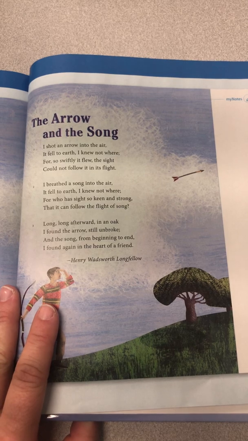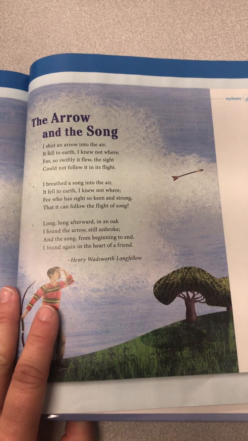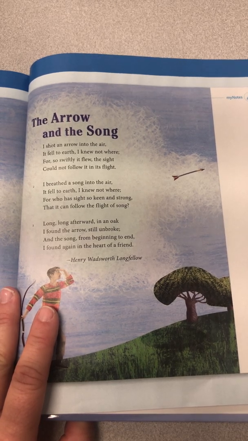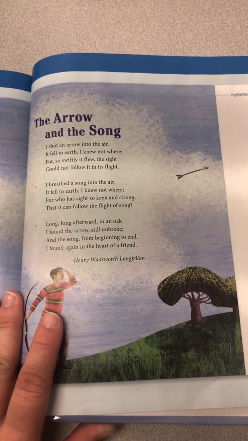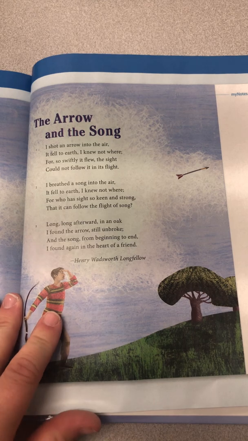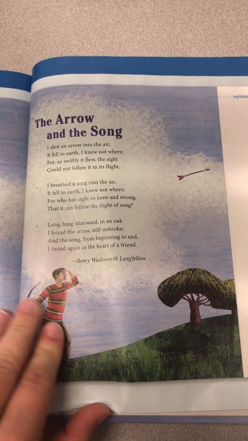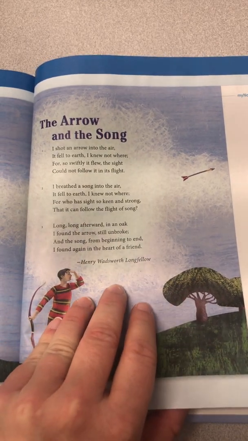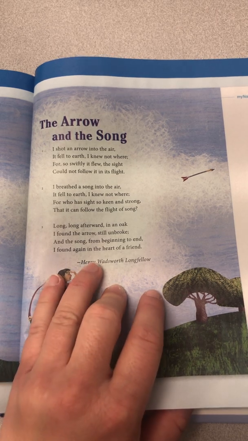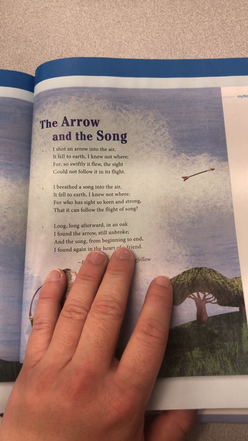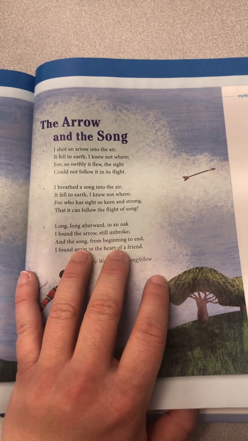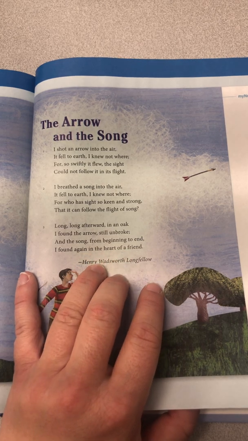The Arrow and the Song. I shot an arrow into the air, it fell to earth, I knew not where, for so swiftly it flew, the sight could not follow in its flight. I breathed a song into the air, it fell to earth, I knew not where. For who has sight so keen and strong that it can follow the flight of song? Long, long after, in an oak I found the arrow, still unbroke. And the song from beginning to end I found again in the heart of a friend.